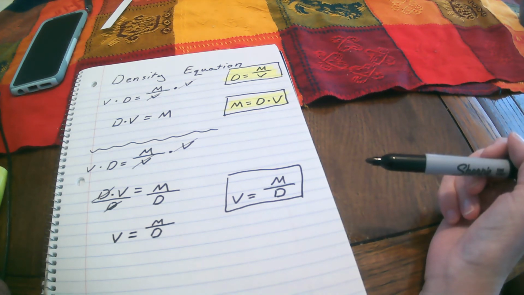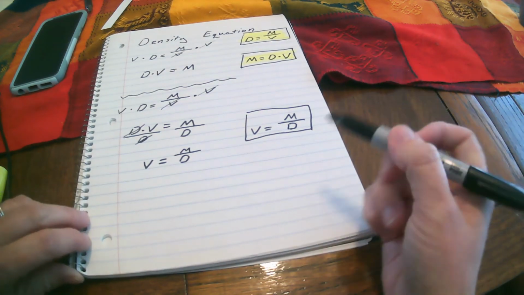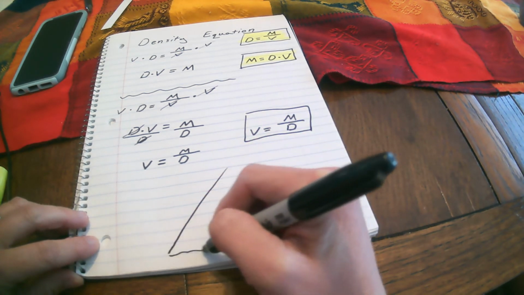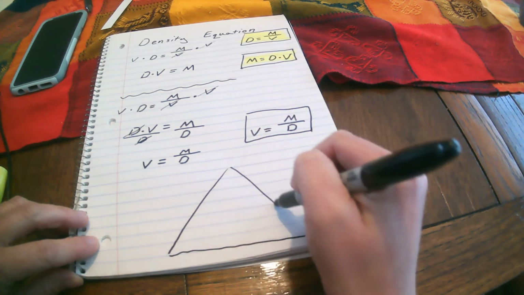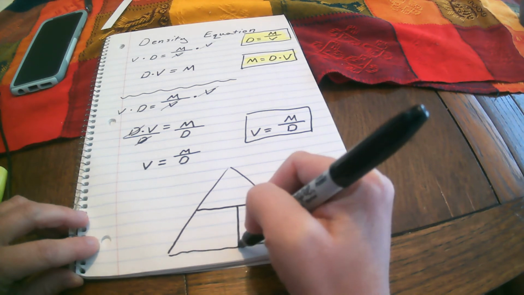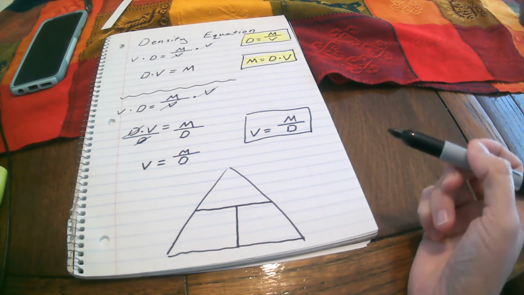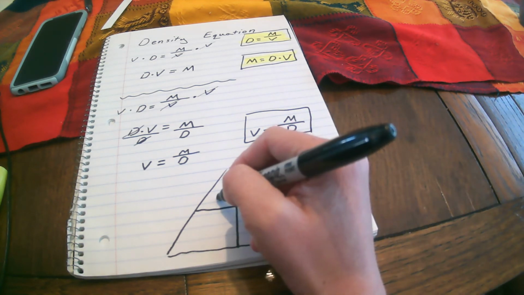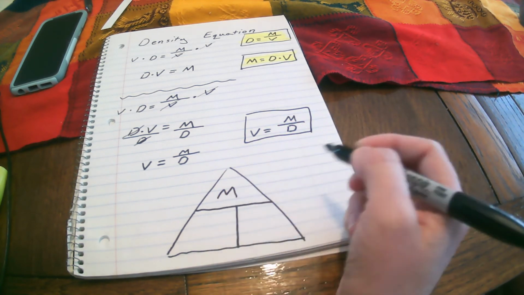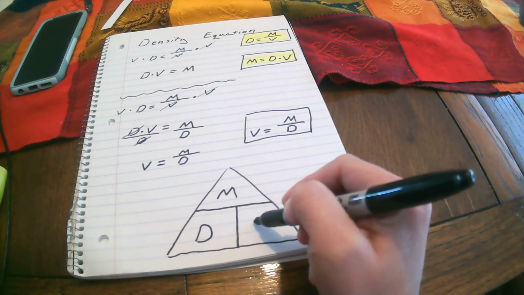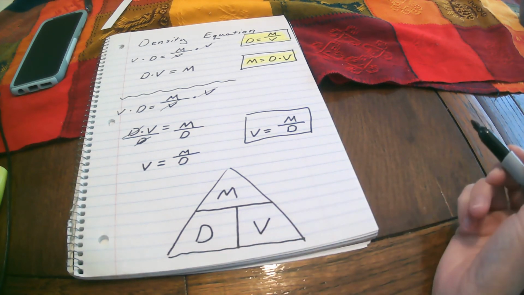I know in middle school, a lot of y'all were exposed to density triangles. If you haven't seen that, I'm going to draw it here on the bottom. I don't want you to use this. This is a middle school thing. We will be doing math that's a lot more complicated than this. But I want to show you how this triangle relates to the formulas that we solved. So this triangle would give you mass on the top, and it would give you density on the bottom and volume on the bottom.